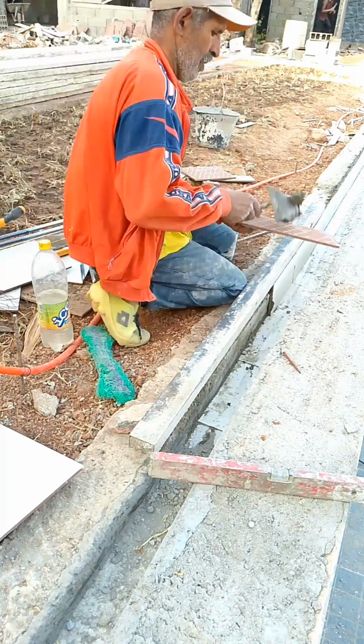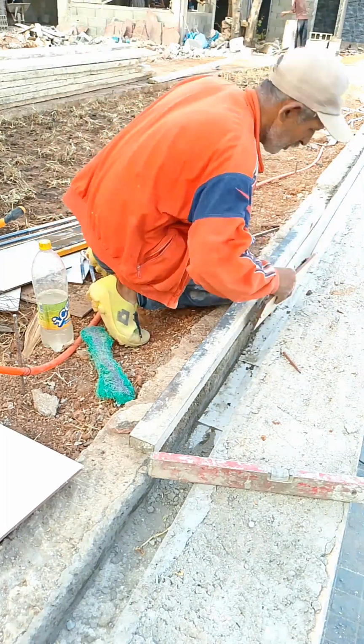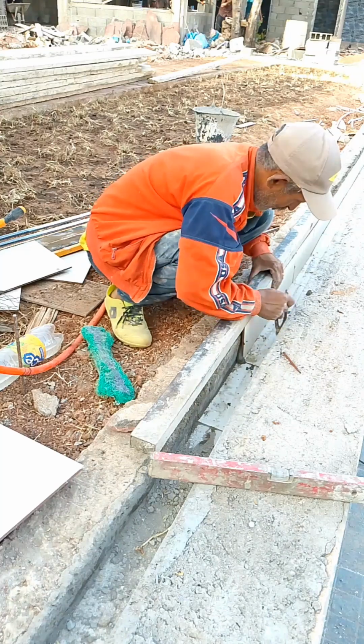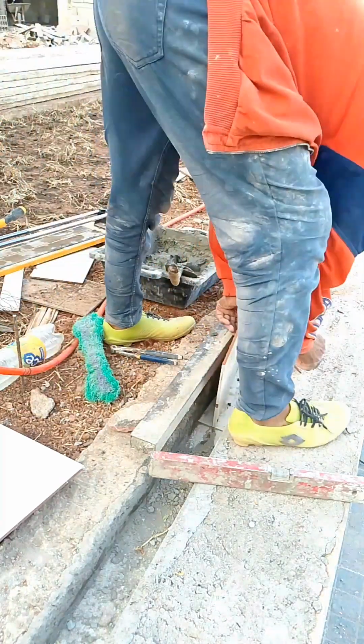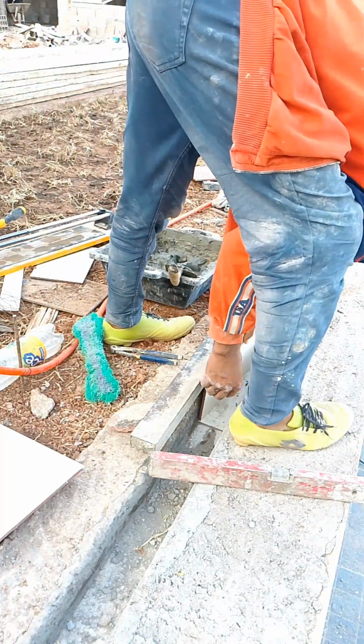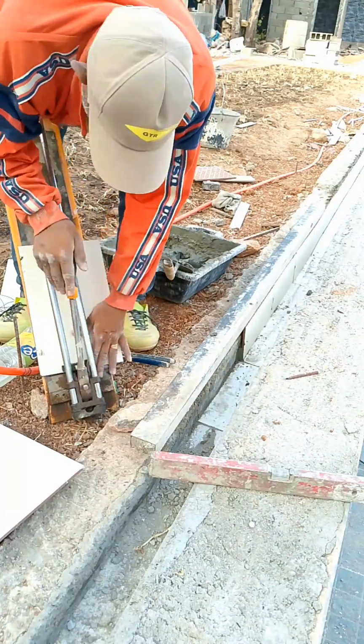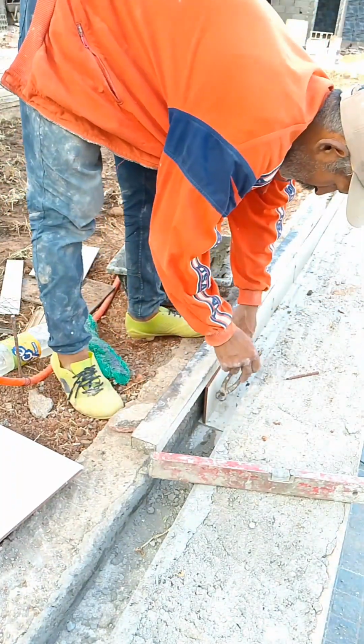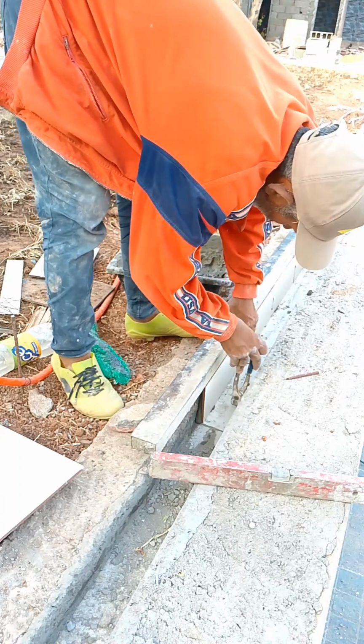This video also dives into the aesthetic enhancement techniques you can apply to the tile overflow area. For instance, using contrast grout colors to highlight the geometry of your tile layout, or applying waterproof LED strip lighting under the tile lip to illuminate the water flow at night, transforming a technical feature into a striking design statement.